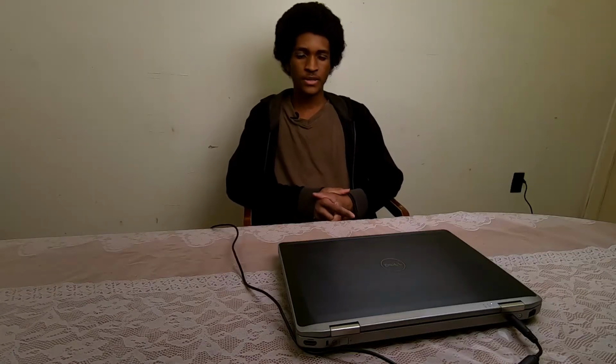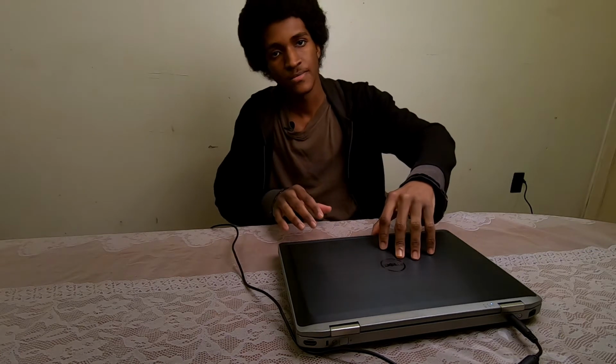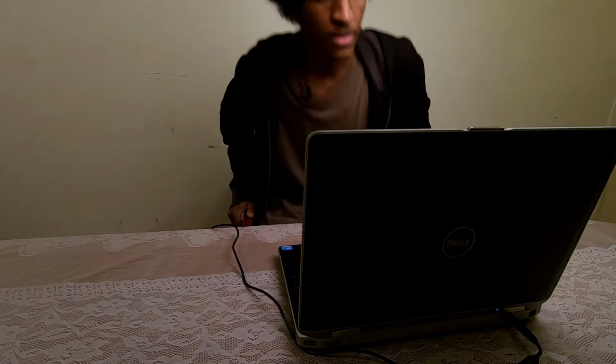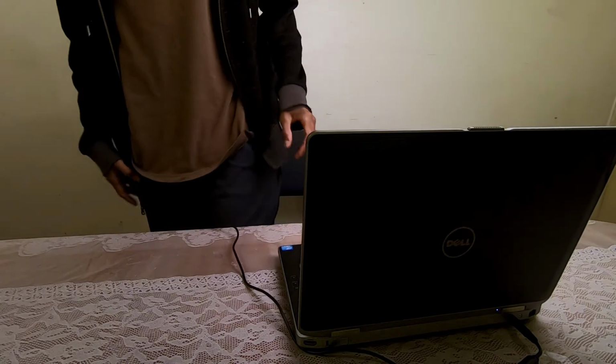All right, you guys, now that I've installed the RAM, let's dig into the computer and see what's changed. So let's get into it. Okay, this is different. Okay, I'll show you guys the screen now.